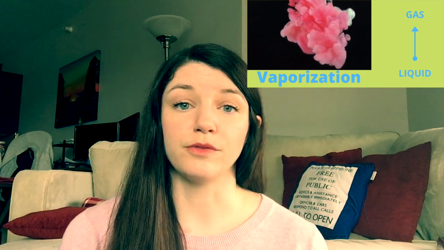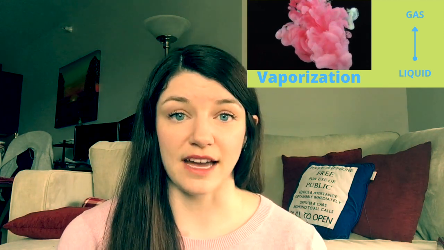Then we've got vaporization, which is when that liquid absorbs more heat energy and it can overcome atmospheric pressure, and the liquid will vaporize and we will have the gaseous state. The last one that requires energy is sublimation. Sublimation is really cool because it's when the temperatures are so high that the solid will just skip the liquid phase and go straight to gaseous. And the example of that there is dry ice.